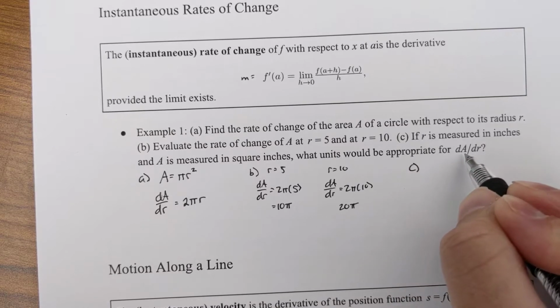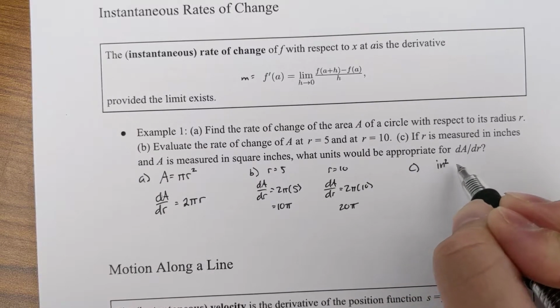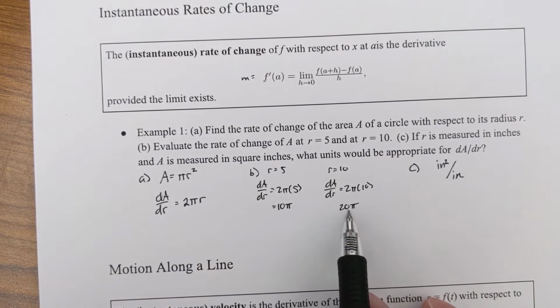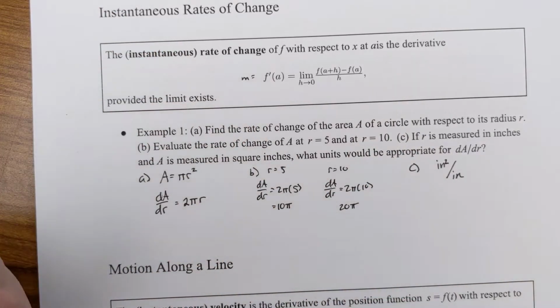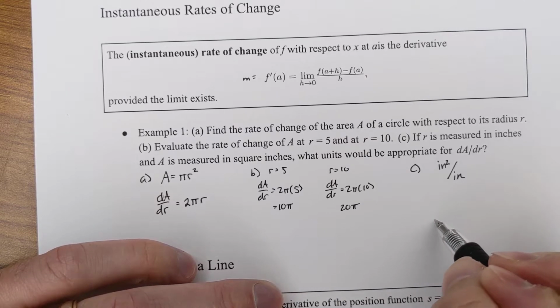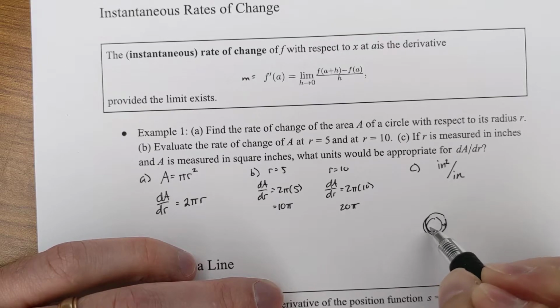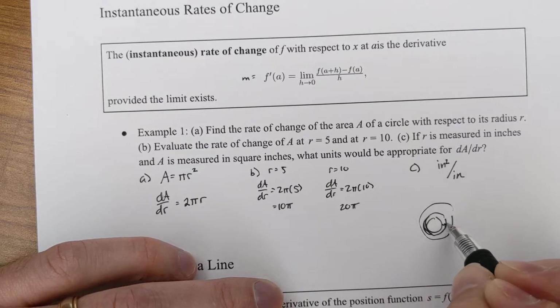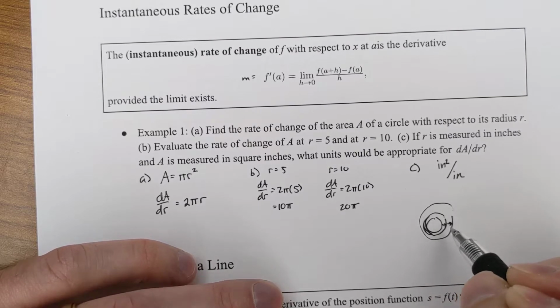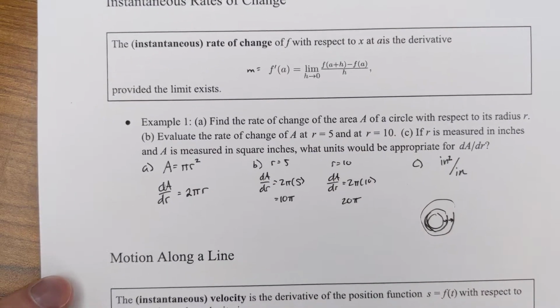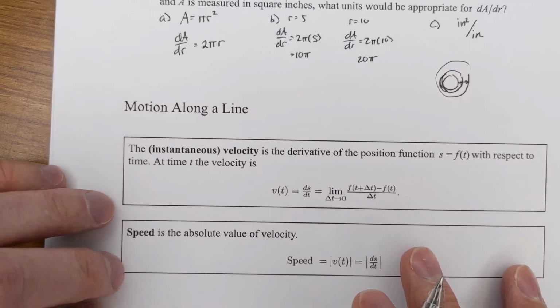For part C, dA is area, so that's square inches per inch of radius. So when r is 10, for every inch the radius grows, the area grows by 20 pi. But this number is different from before, because if you think about a circle getting bigger, I'll draw a picture. If I increase the radius by the same distance, there's this ring and then this ring. Even though the widths of those rings are the same, the outside ring has much more area because it has to go farther around, which is why the area increases more the bigger the radius gets.